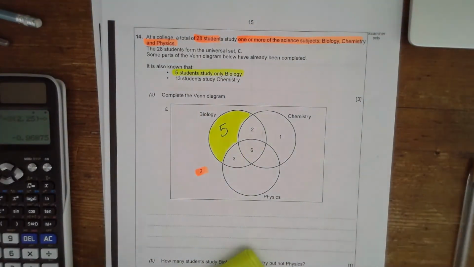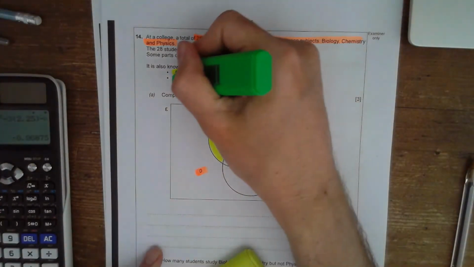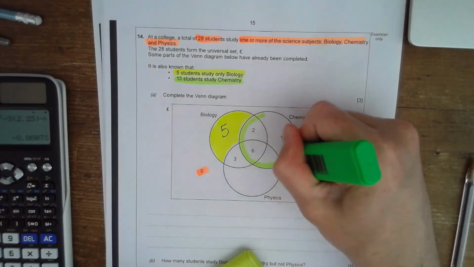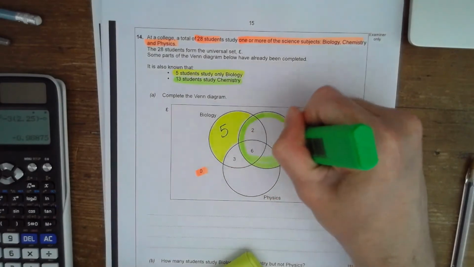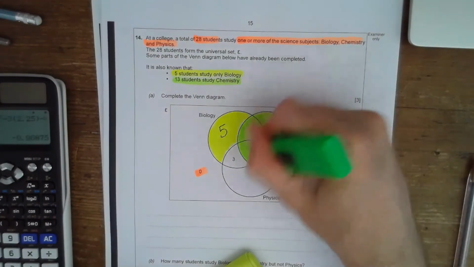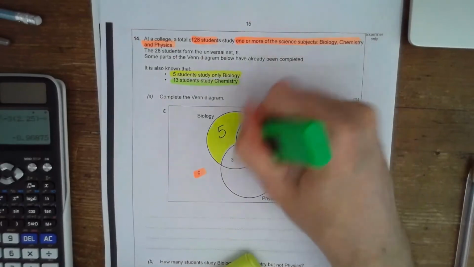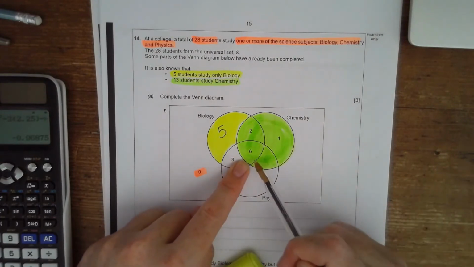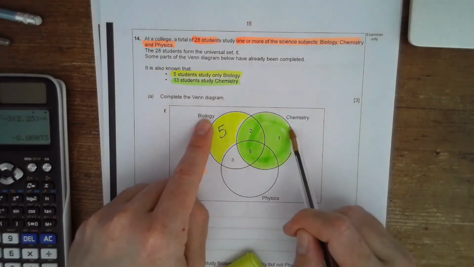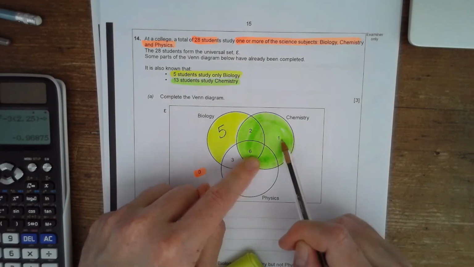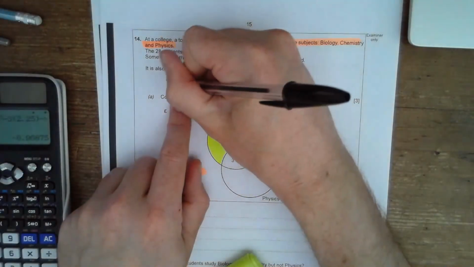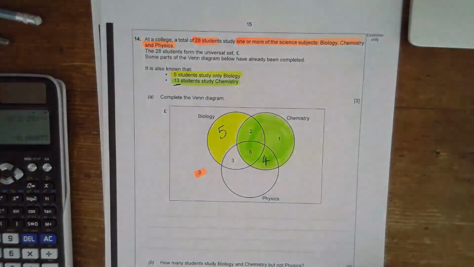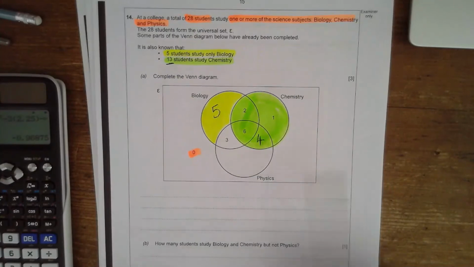Okay, now the other one is the way it's worded. 13 students study chemistry. So all of this circle here is chemistry. So all of this must add up to 13. Okay, so what we know so far is that we've got 6 there who studied all 3 sciences, 2 who did biology and chemistry, so that's 8 in total, and 1 who did only chemistry, so that's 9 in total. There are 13 students who study chemistry, so this must be 4. Okay? Then I need to work out the number of students who only study physics.